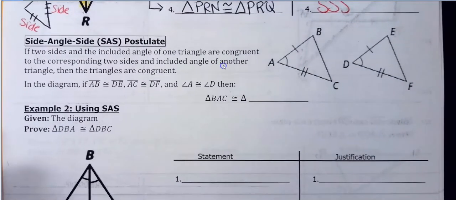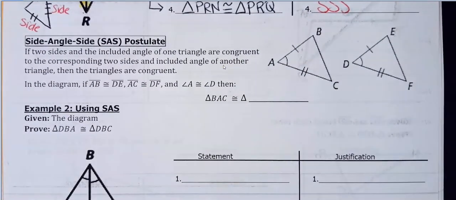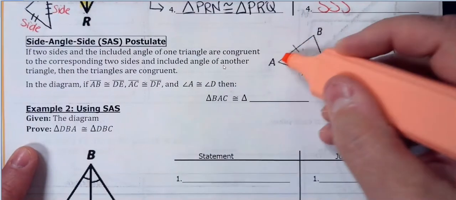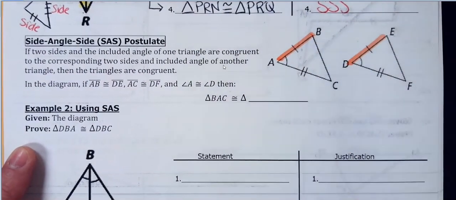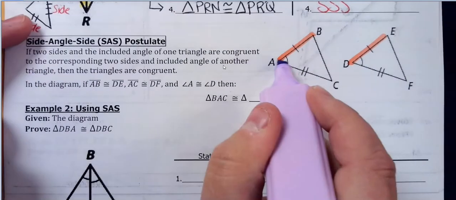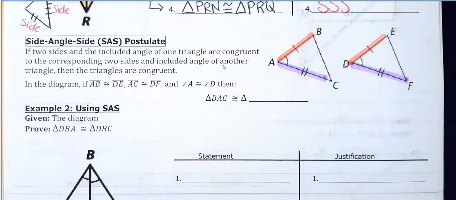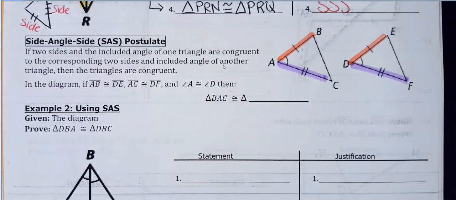All right, so this one's called side, angle, side, and similar to the name, it involves a side, an angle, and a side. Here's the deal with this. You have to have two sets of sides marked corresponding and congruent. So in the diagram there to the right, I've got two sets of sides, B to A, E to D, A to C, D to F.